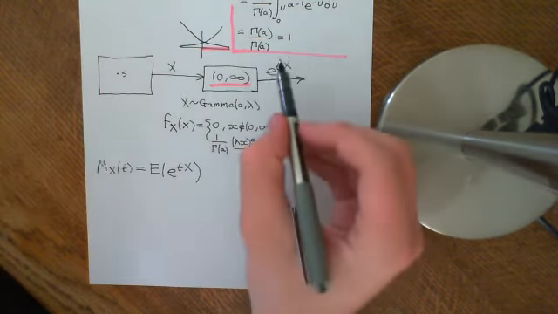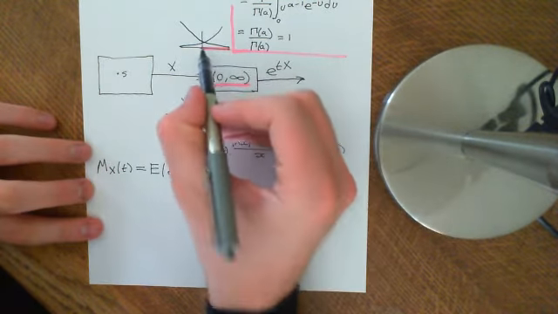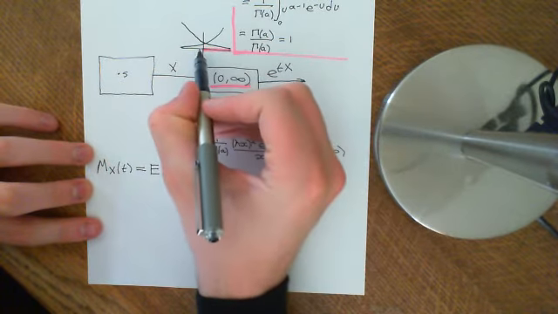So basically what this function is going to do, it's going to map the positive real numbers onto a subset of the positive real numbers.